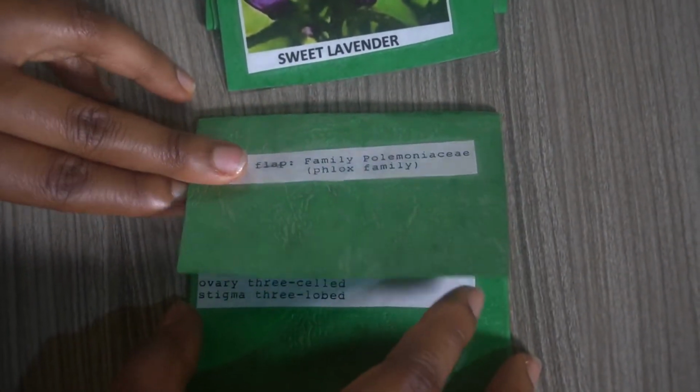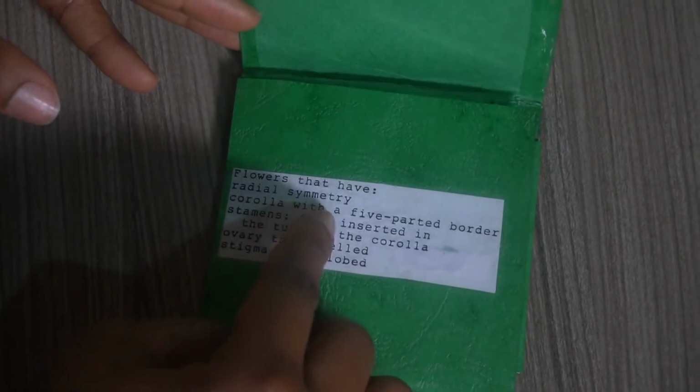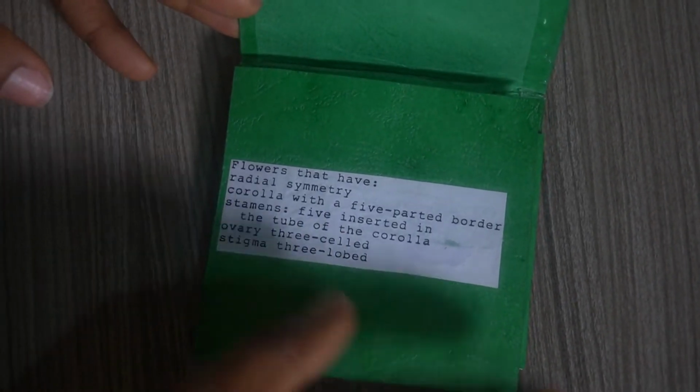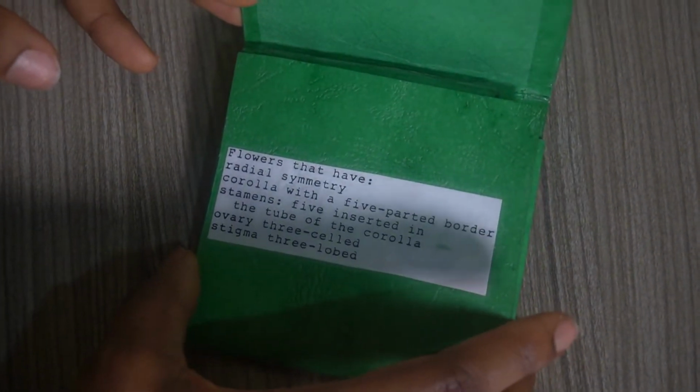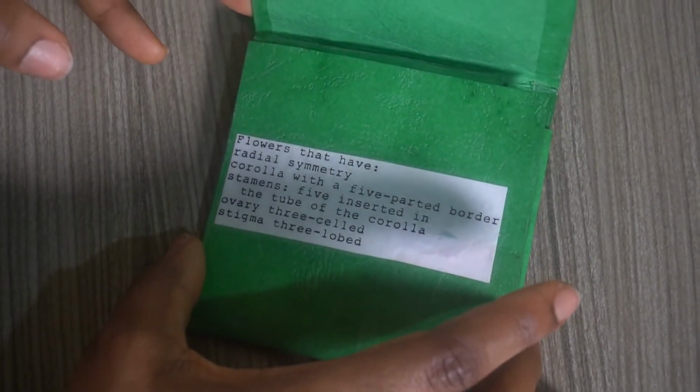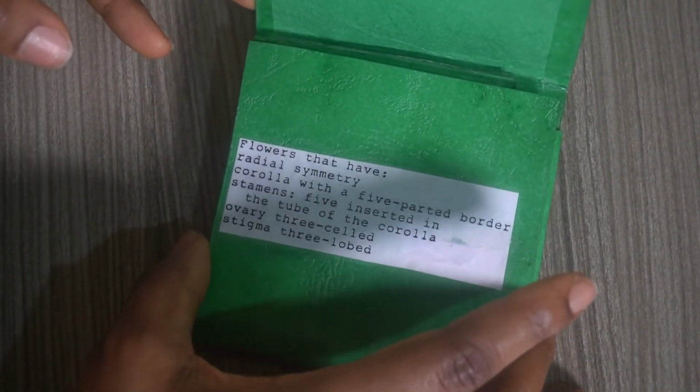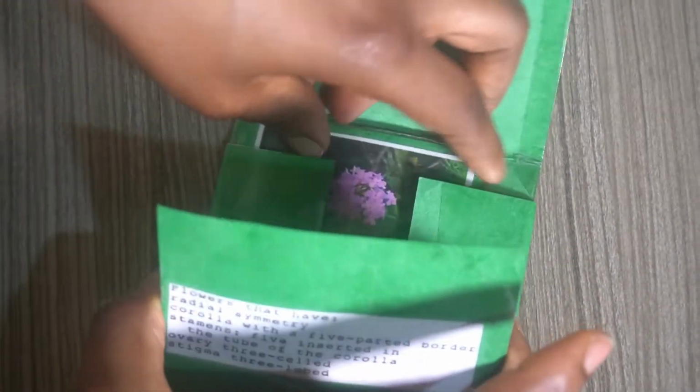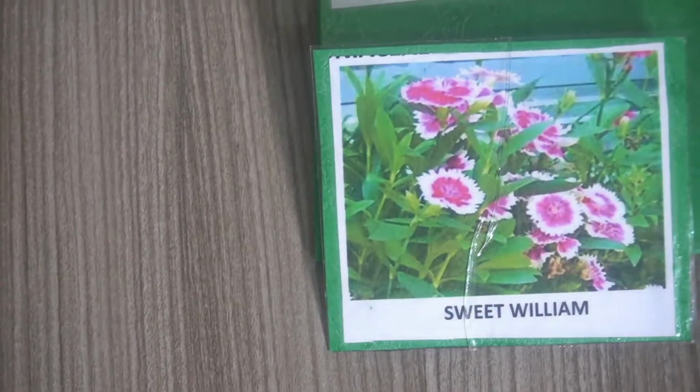Finally, in the family Polemoniaceae, that is the phlox family, we have flowers that have radial symmetry, corolla with a 5-parted border, 5 stamens inserted in the tube of the corolla, the ovaries are 3-celled, and the stigma is 3-lobed. So let's see an example. This is an example of the phlox family, the sweet William plant.